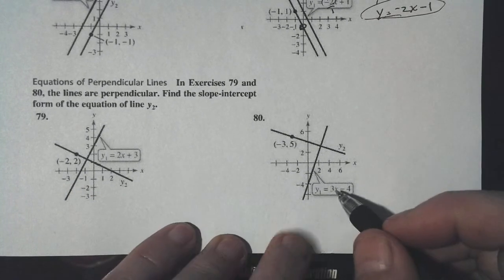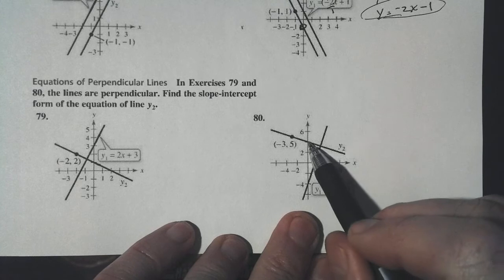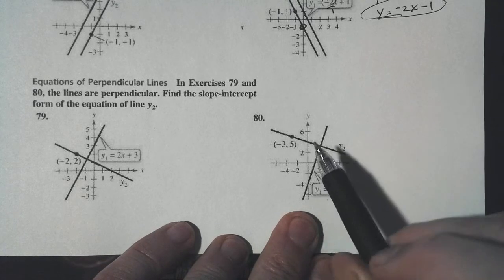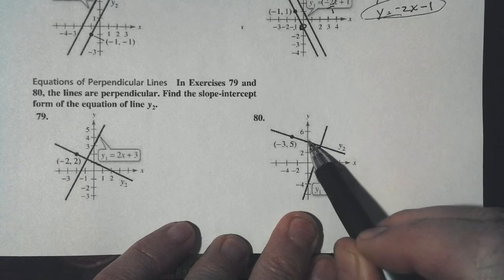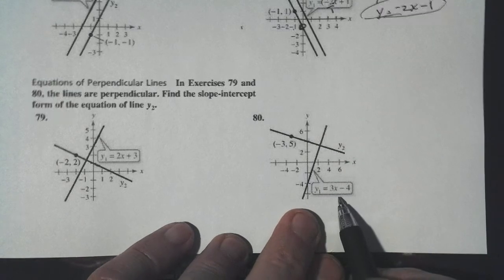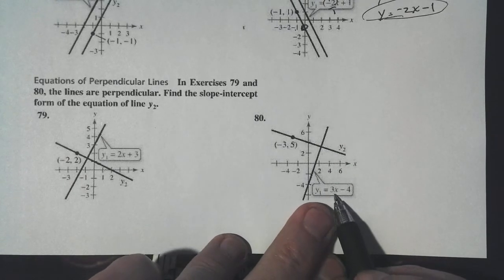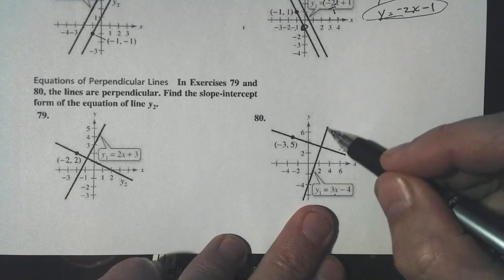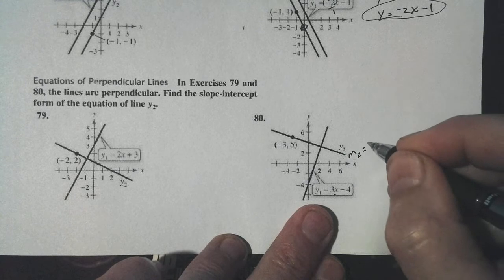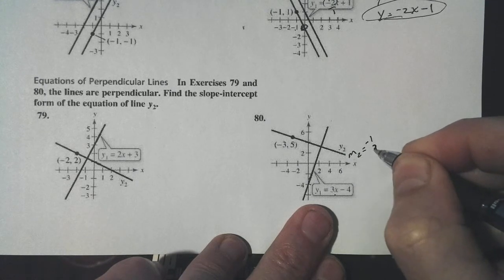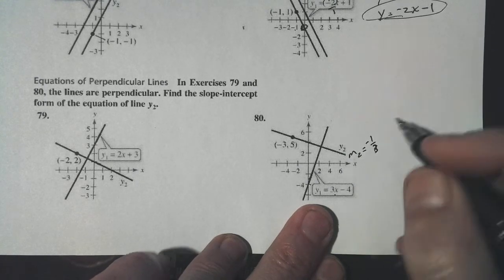Perpendicular here. It looks like this thing goes down and over right through this nice clean point, that would probably be 4. But let's go ahead and go through the process here. We have a slope of 3, which means the slope, I'll call it slope 2, must be the opposite reciprocal, -1/3.